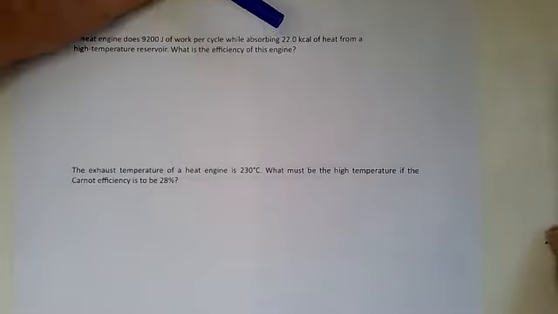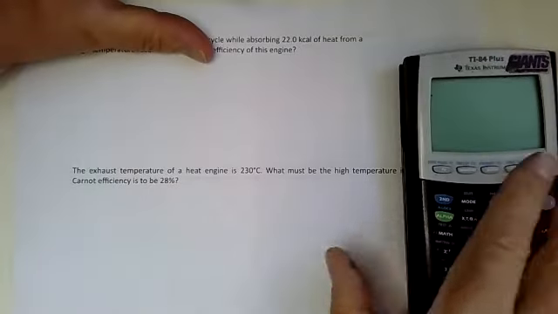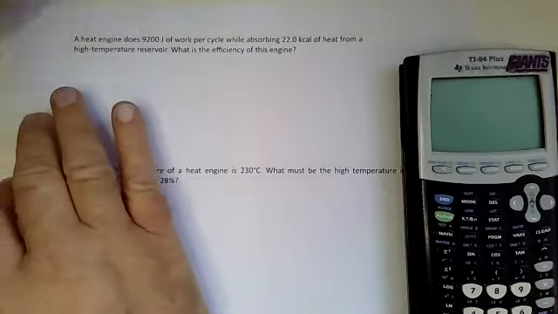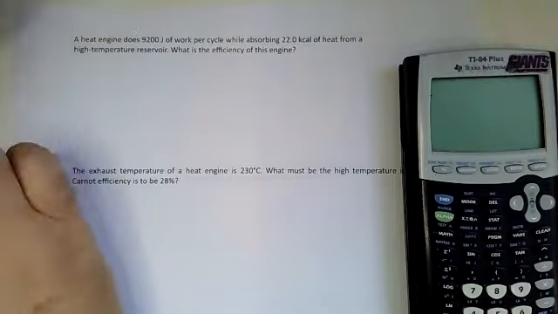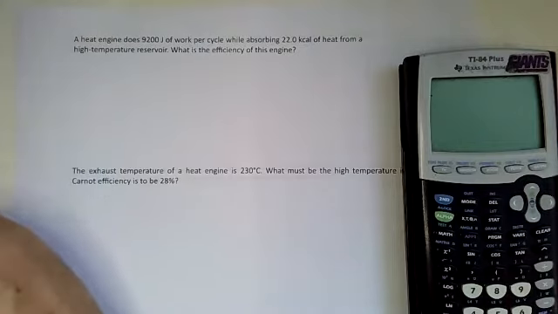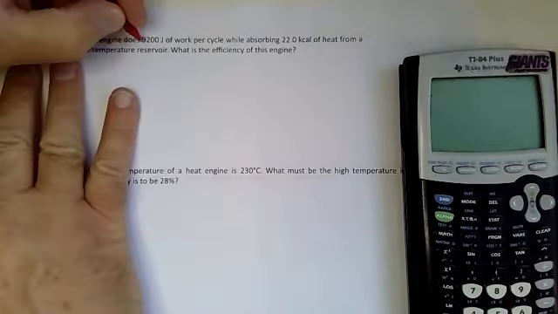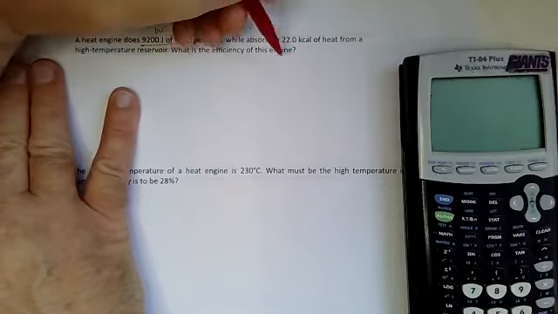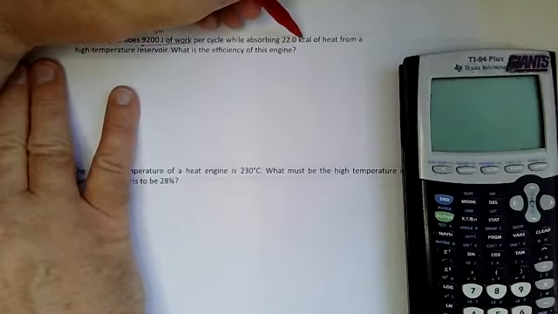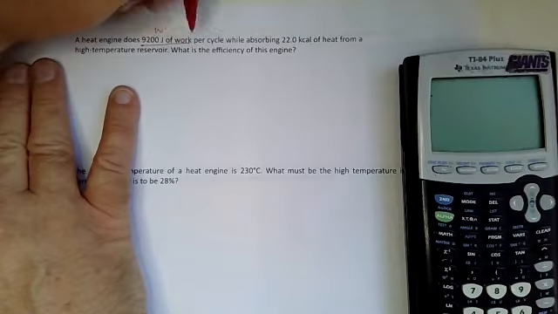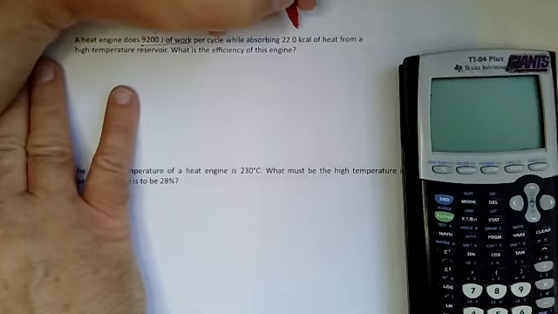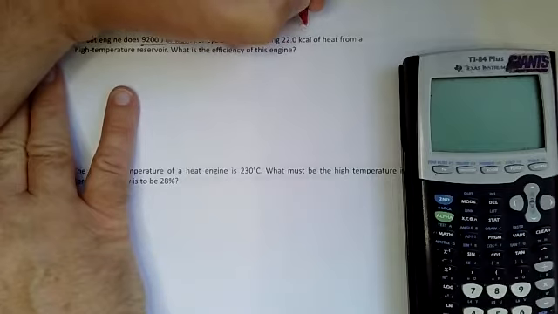Okay. And again, I think a really important thing about this thermodynamics chapter is so much of it is about decoding the clues that are given to us. So here we go, heat engine does this much work. This is our work done. And then while absorbing 22 kcals, well, this is annoying that this is kcals and this is joules. And absorbing that much, this is QH.